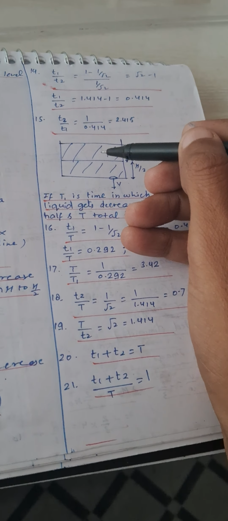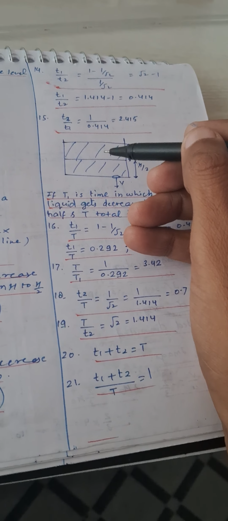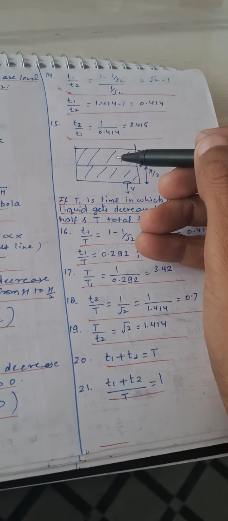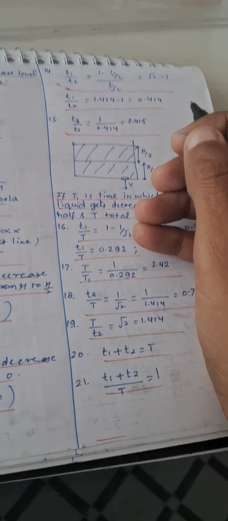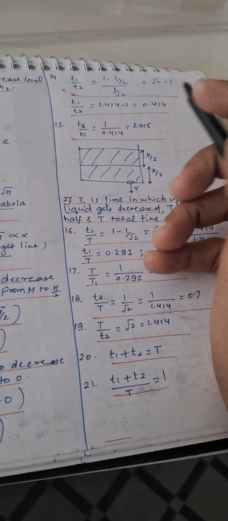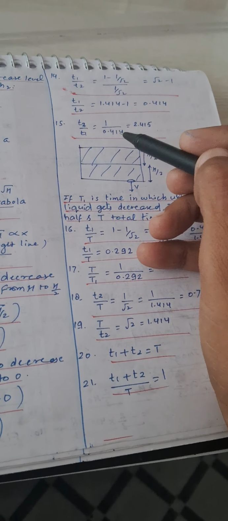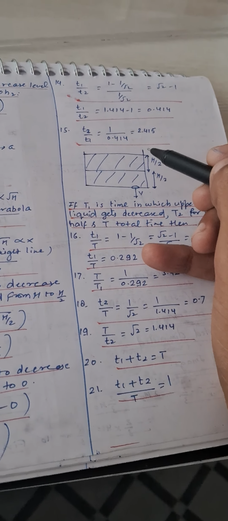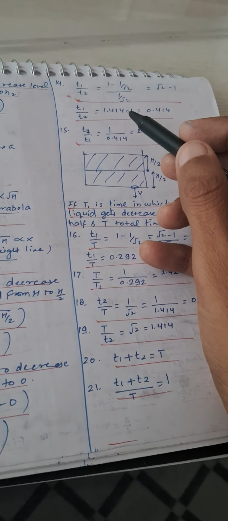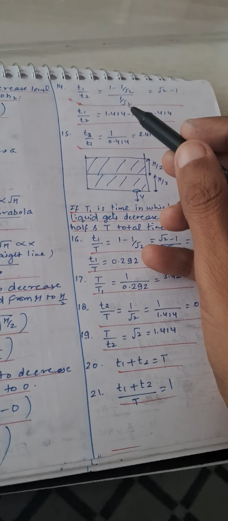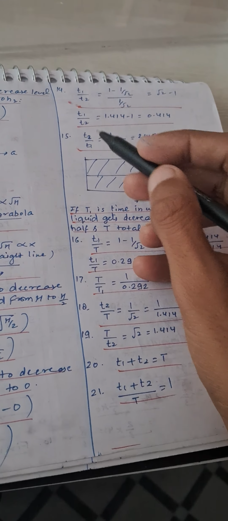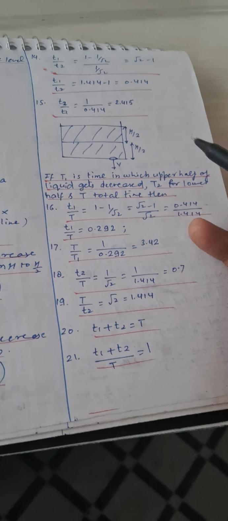So it's clear that it takes less time for the upper half of liquid to get emptied than the lower part, the lower portion. That is quite obvious because speed will be higher for the first case, so time will be lesser. However, if we calculate t2 by t1, it comes out to be 2.415. So we can say that for decreasing the upper half level of the liquid, the time taken is about 41.4% of that taken to decrease the lower half. And if you inverse the ratio, it comes out to be 2.415.